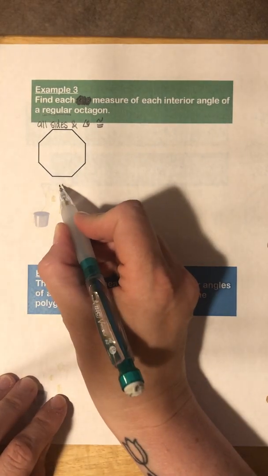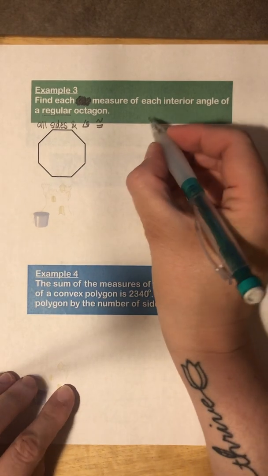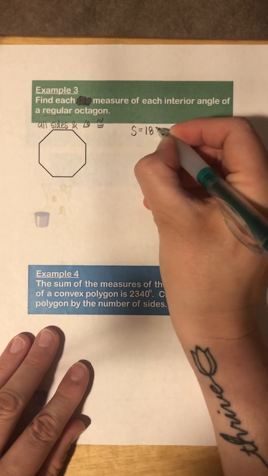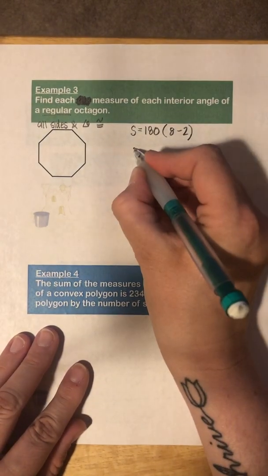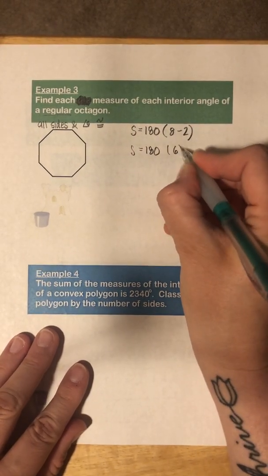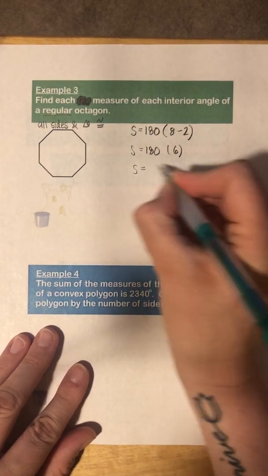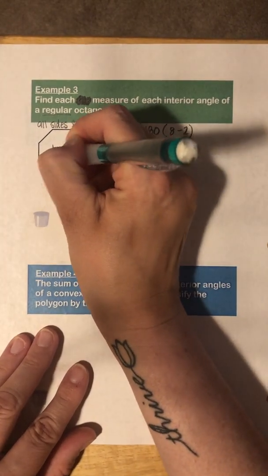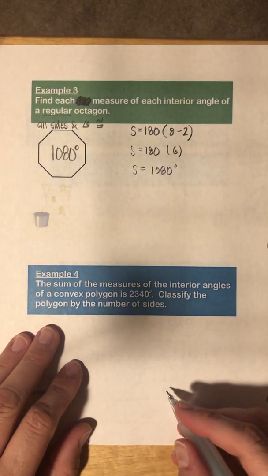So what shape do we have? Well, this is an octagon. Looks like a stop sign, right? It's an octagon. It has 8 sides. So I can easily find out how many degrees are in an octagon by using the formula that we have learned today. So we're going to end up having 180 times 6, and 180 times 6 is 1080. So we know that all of those angles are going to add up to equal 1080.